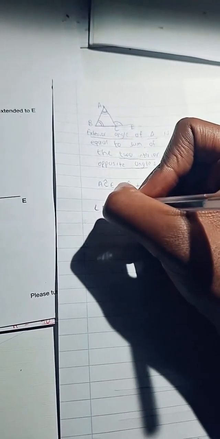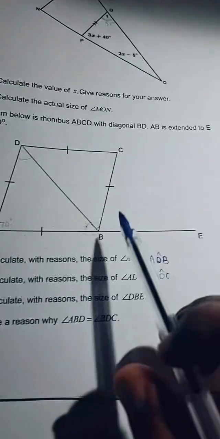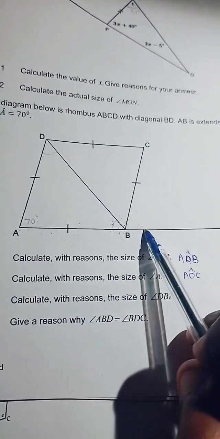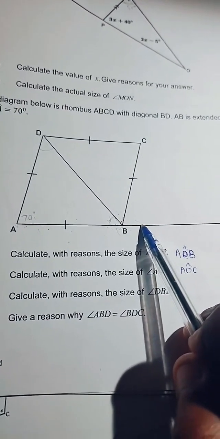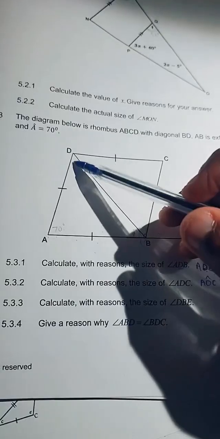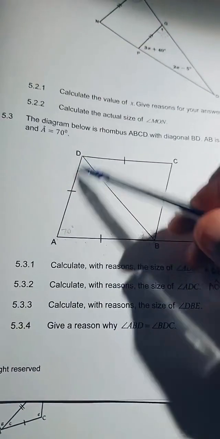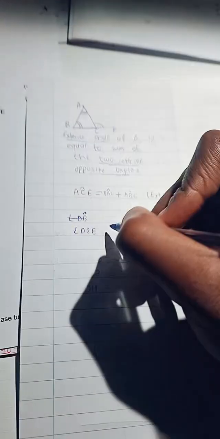So what is angle DBE? Angle DBE, guys, is the exterior angle. So what do we know about it? It is equal to the sum of which two angles? Angle ADB and angle DAB. So I'm going to write that down.